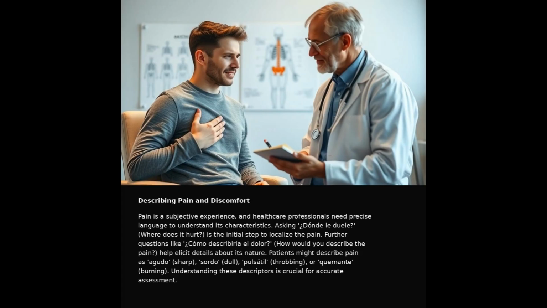Describing pain and discomfort. Pain is a subjective experience, and healthcare professionals need precise language to understand its characteristics. Asking ¿Dónde le duele? Where does it hurt? Is the initial step to localize the pain. Further questions like ¿Cómo describiría el dolor? How would you describe the pain? Help elicit details about its nature. Patients might describe pain as agudo, sharp, sordo, dull, pulsátil, throbbing, or quemante, burning. Understanding these descriptors is crucial for accurate assessment.